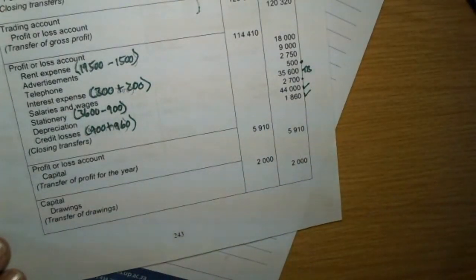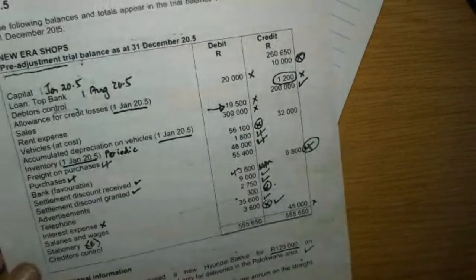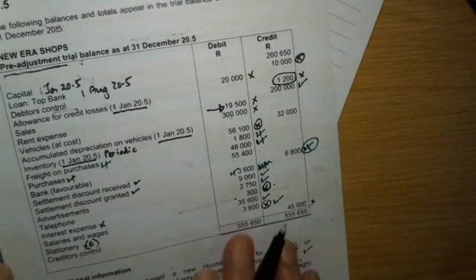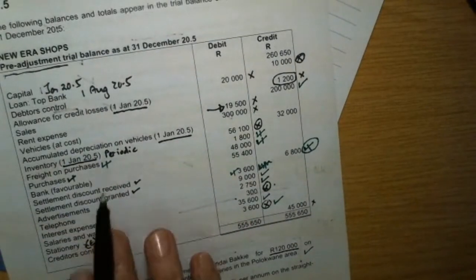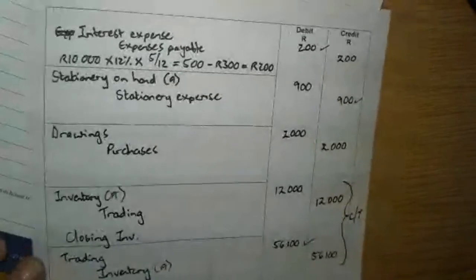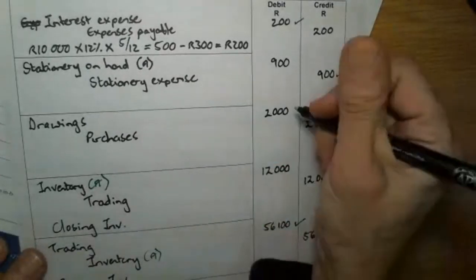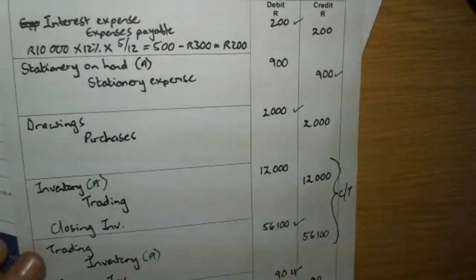The final adjustment we need to make is the adjustment for drawings. This adjustment, we don't see any drawings on our trial balance, but you will remember in the adjustments that we did, the owner took some inventory during the period, and we need to account for that as drawings.